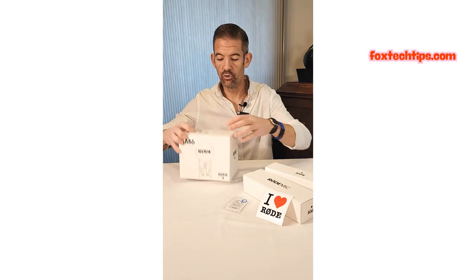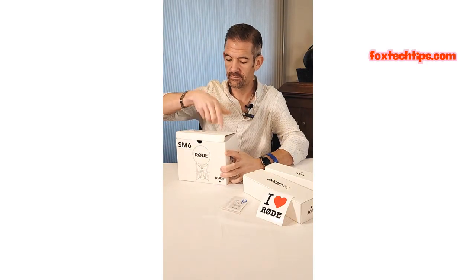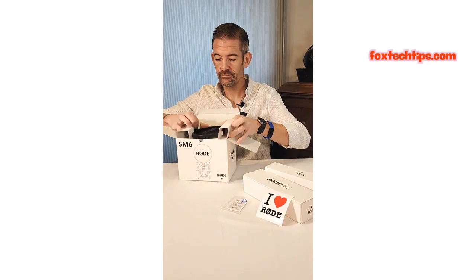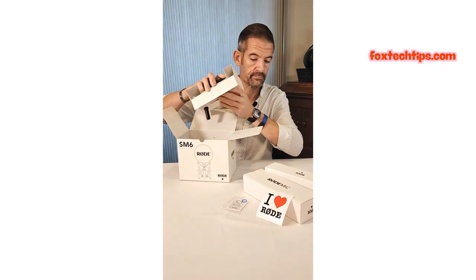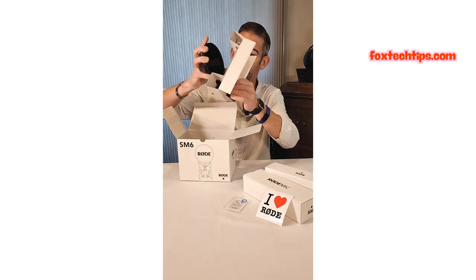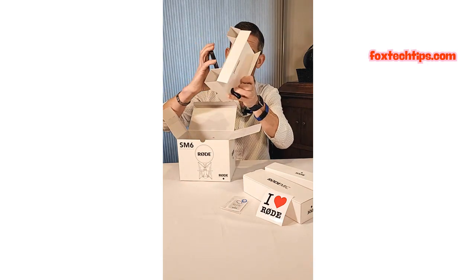So we'll open up the pop filter first. Or excuse me, the shock mount. And the pop filter. So here's the pop filter, guys. This is what I'm talking to you about.